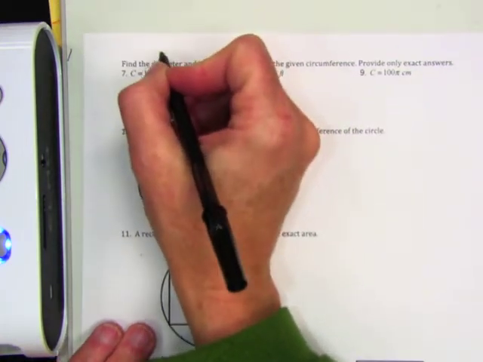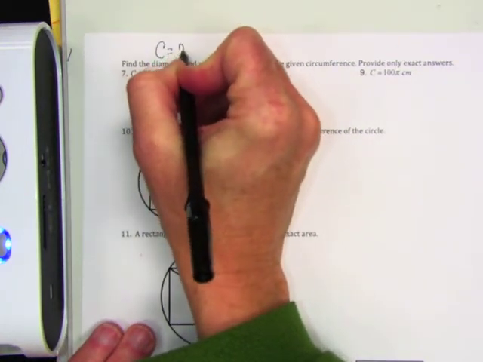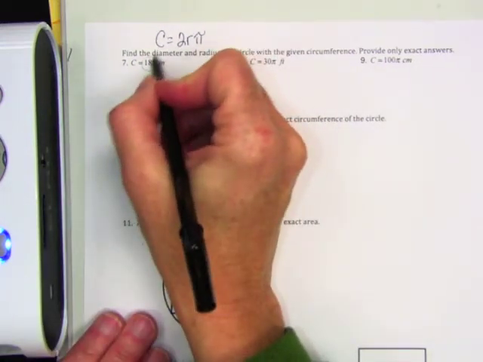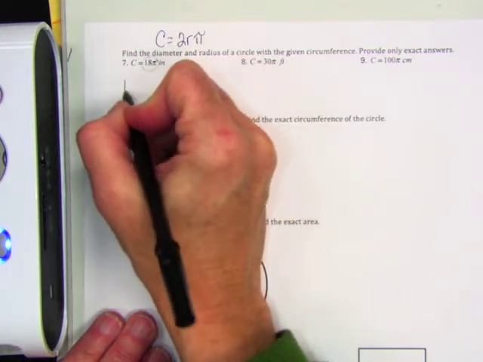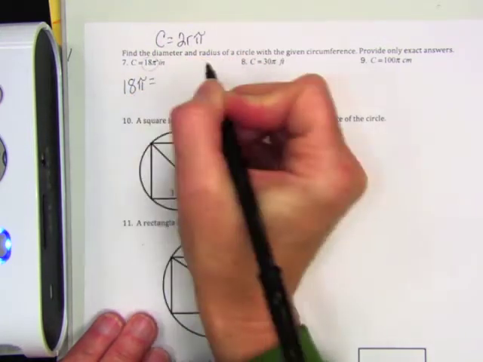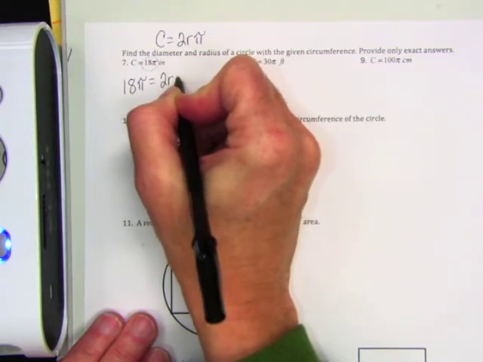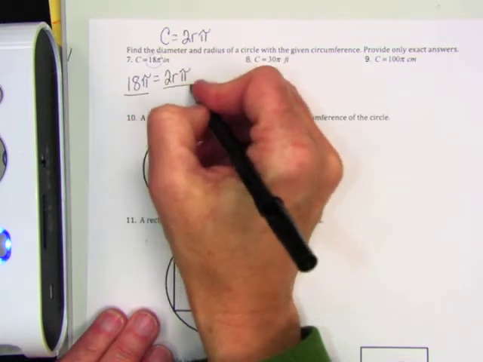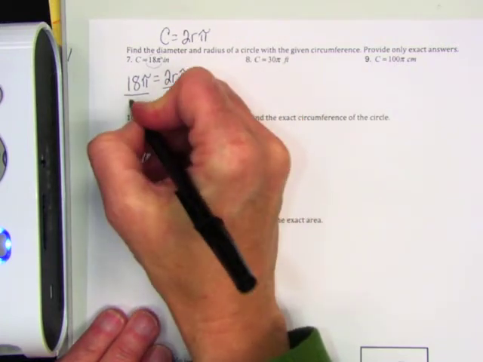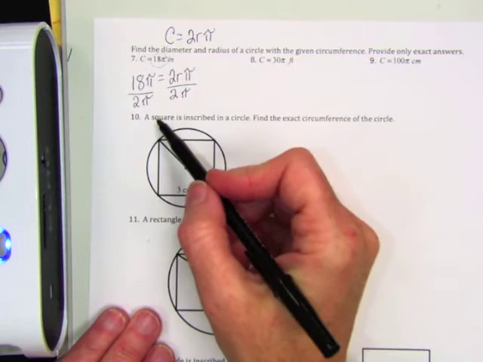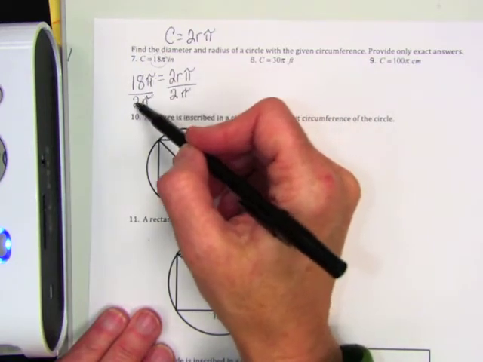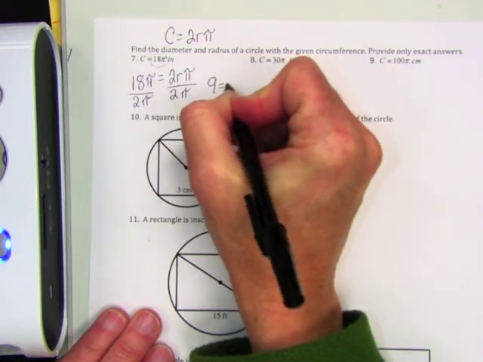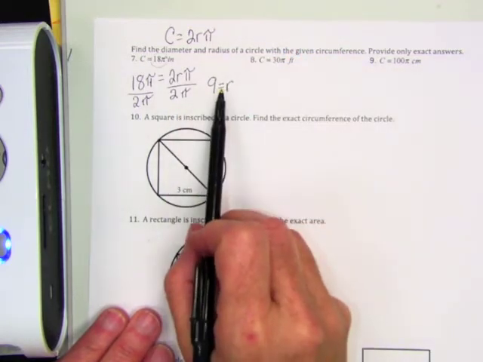We know, I will write the formula up here, circumference equals 2 times the radius times pi. So I will replace the c with 18 pi. 18 pi equals 2 times the radius times pi. If I divide both sides by 2 pi, you will see over here 18 pi divided by 2 pi is going to become 9. So the radius is 9.